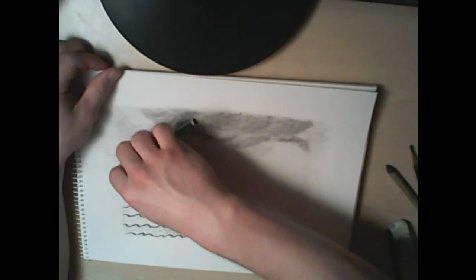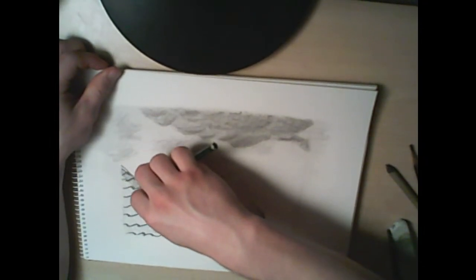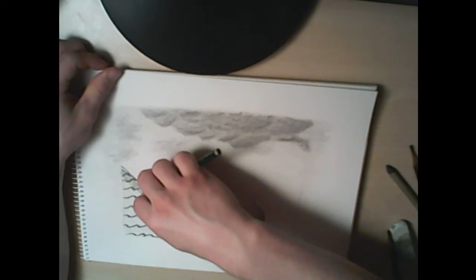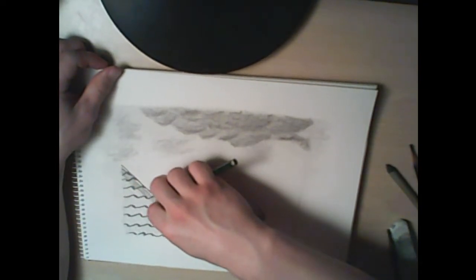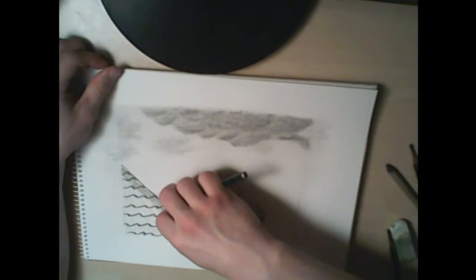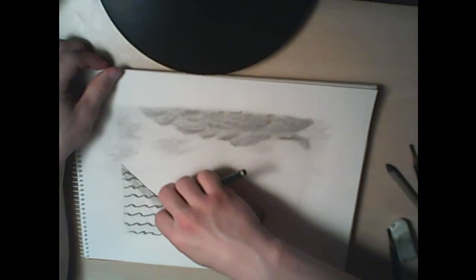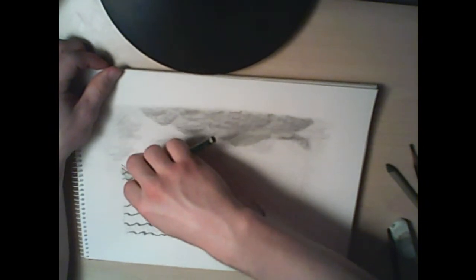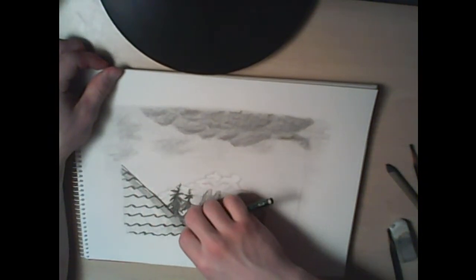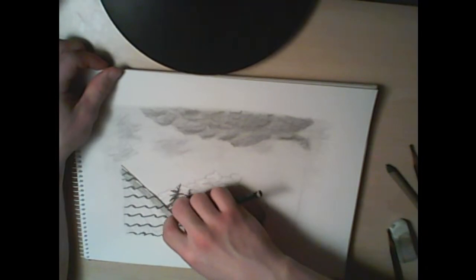Like, should look like this, I think. And I wasn't too precise with my grid, so those lines don't end up too straight right now, but just a little bit.